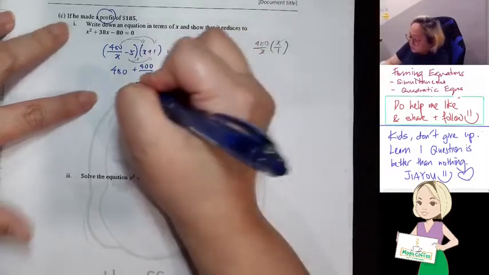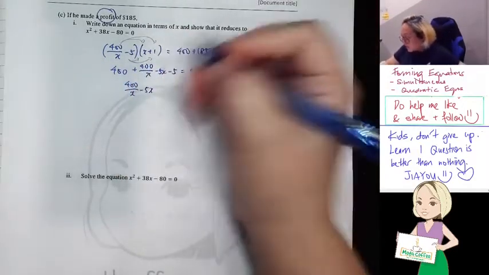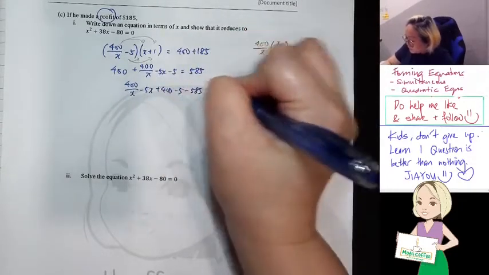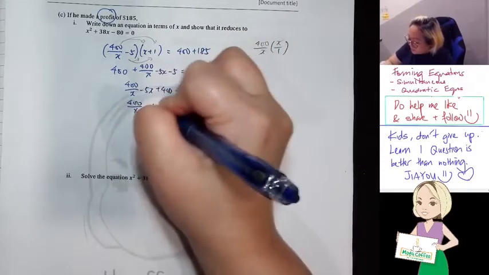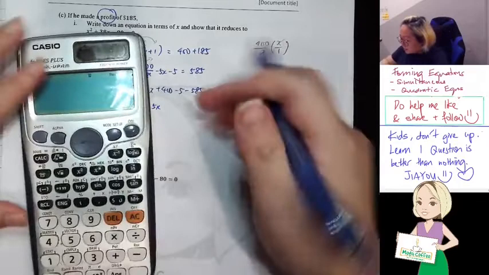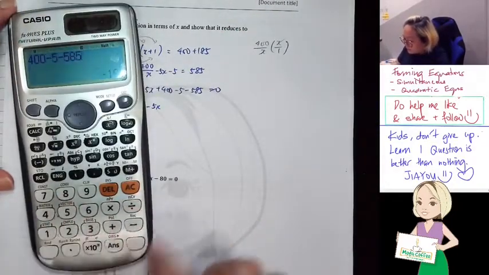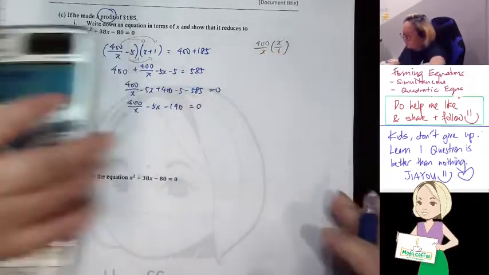Okay, so I'm going to put 400 over x minus 5x. So the number will be plus 400 minus 5 minus 585 equals to 0. So 400 over x minus 5x, the number, this is 400 minus 5 minus 585. So I get minus 190 equals to 0.